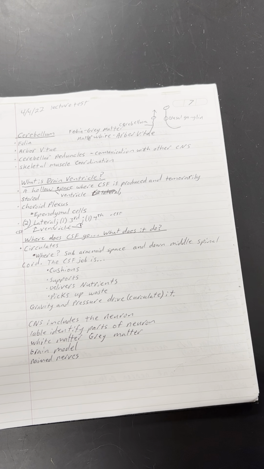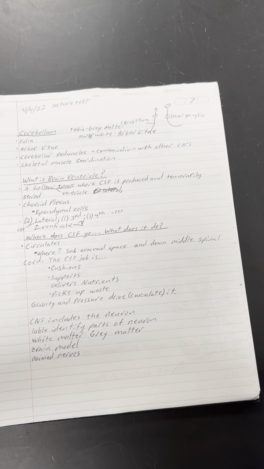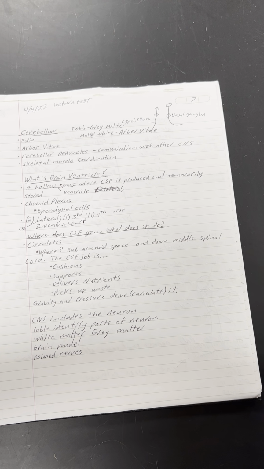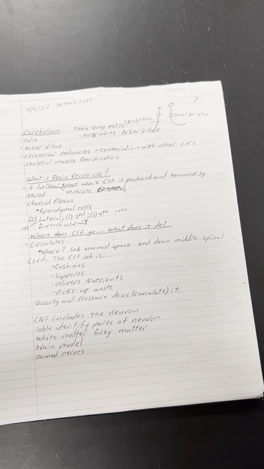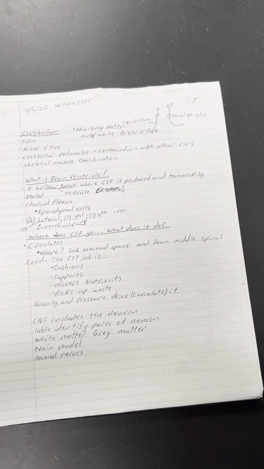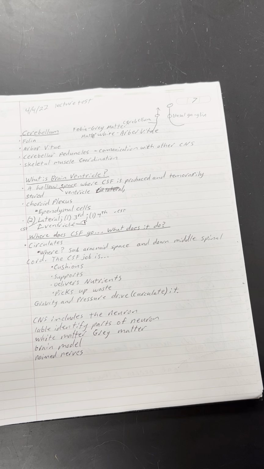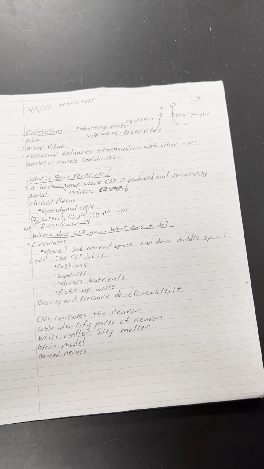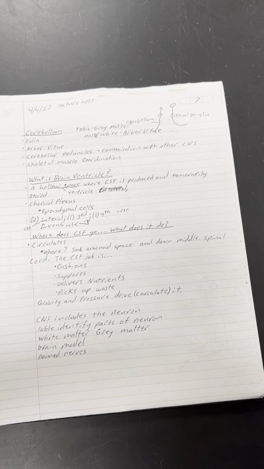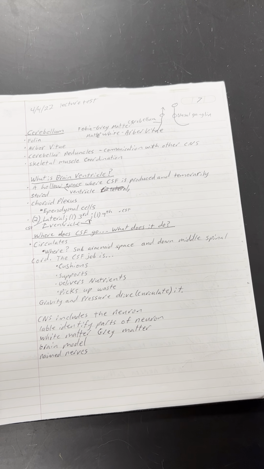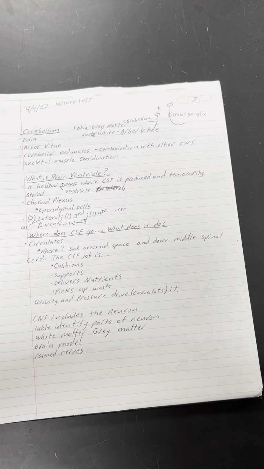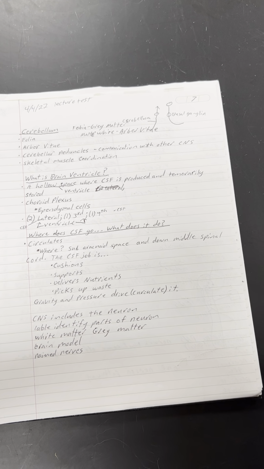Cerebellar peduncles communicate with other CNS parts of the cerebellum. The cerebellum has to do with skeletal muscle coordination. Cerebellum folia is gray matter. Arbor vitae of the cerebellum is white matter. Cerebellar peduncles communicate with other CNS. Skeletal muscle coordination of the cerebellum.